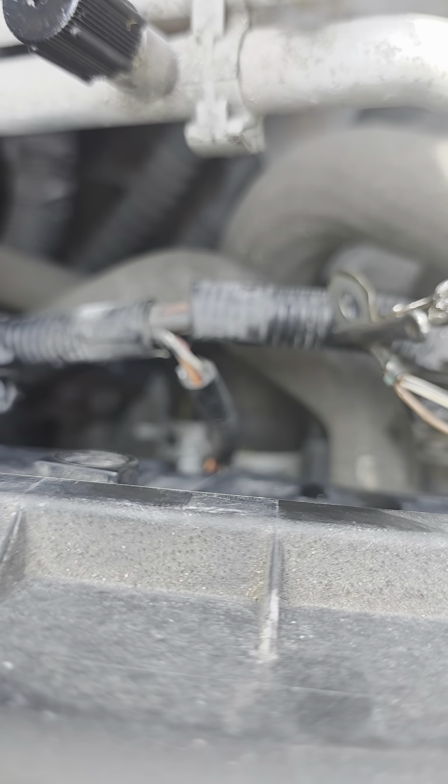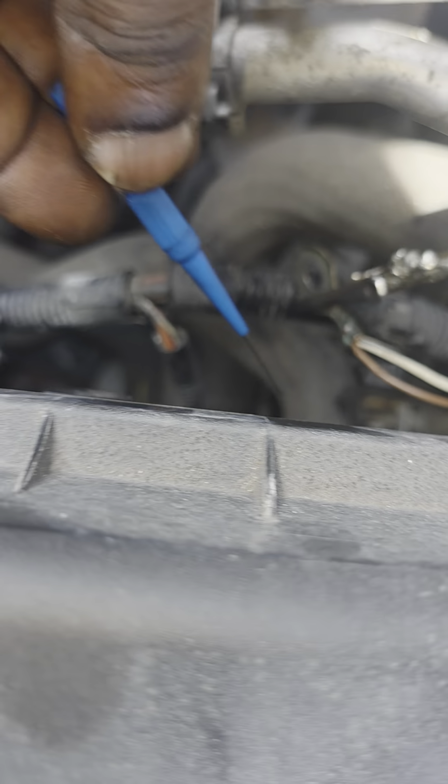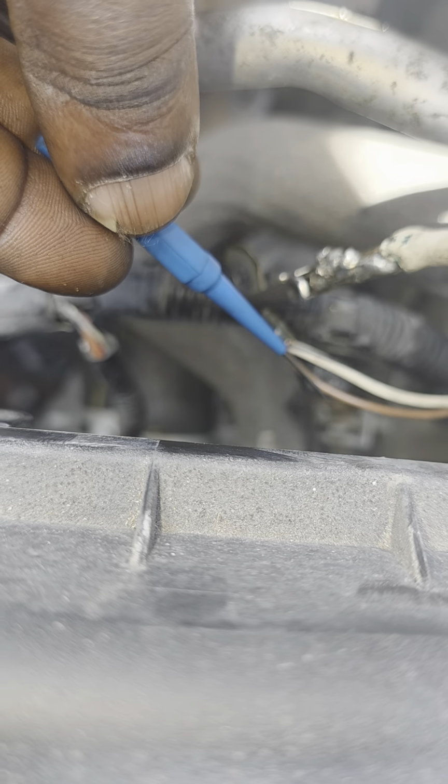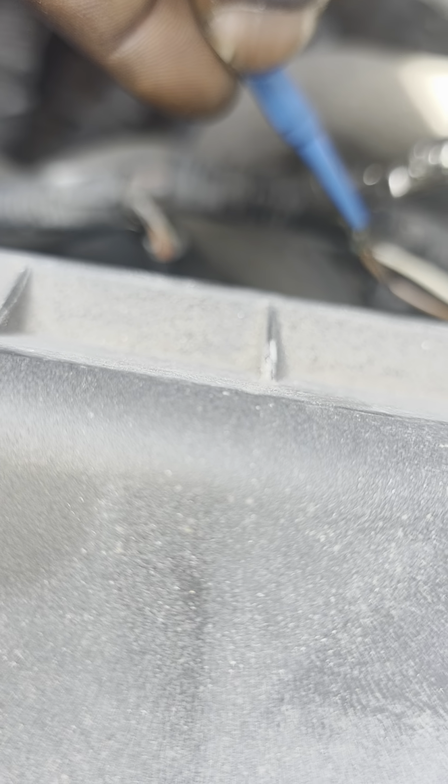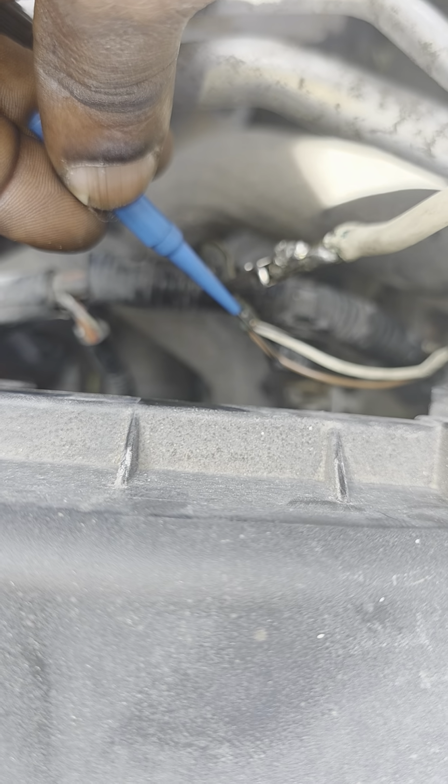So let's confirm it. Sorry, that is not clear. I'm referring to this brown wire. That's this wire, this brown wire. Sorry, it wasn't clear. So let me now check to confirm.